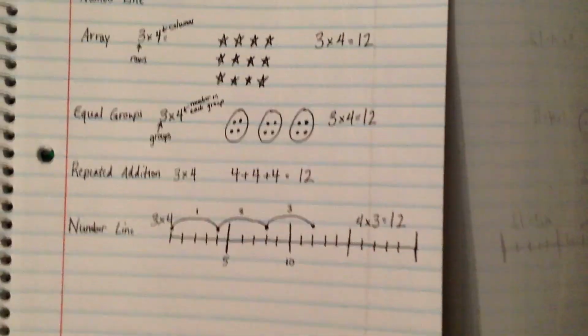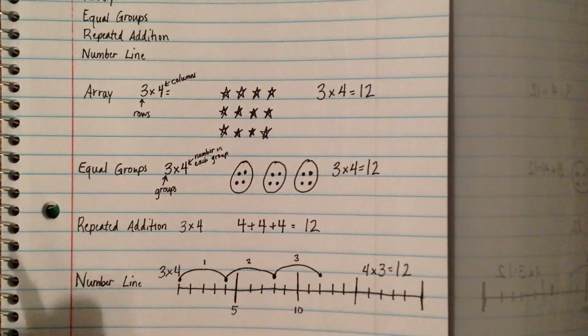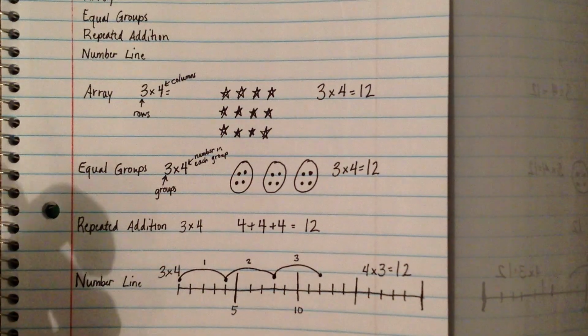These are 4 multiplication strategies that you can use when dealing with multiplication up to 12.